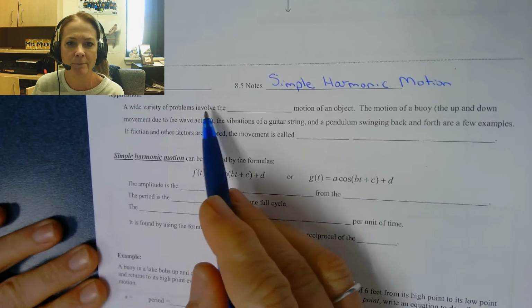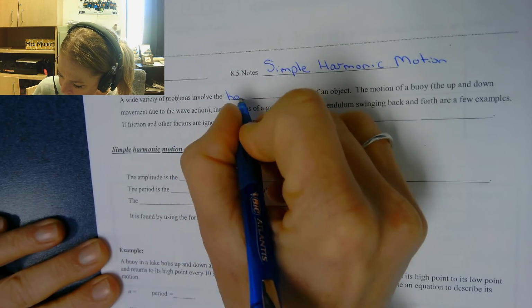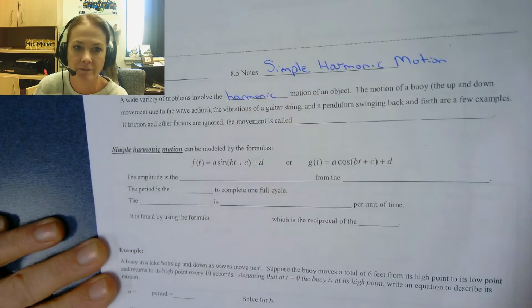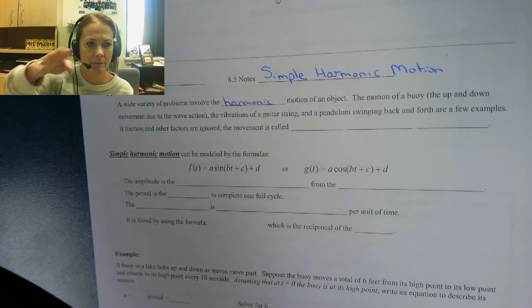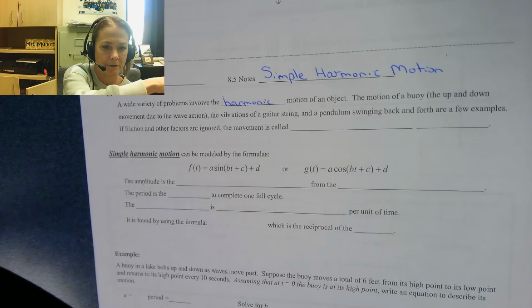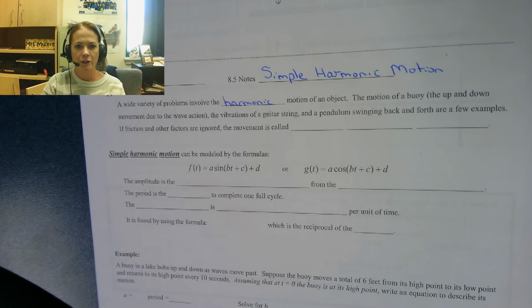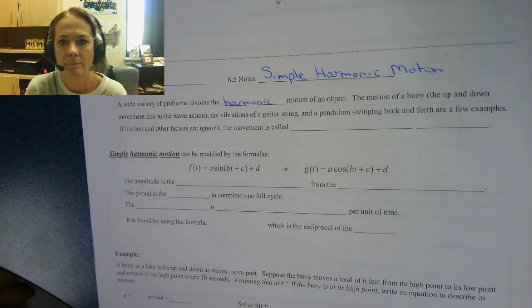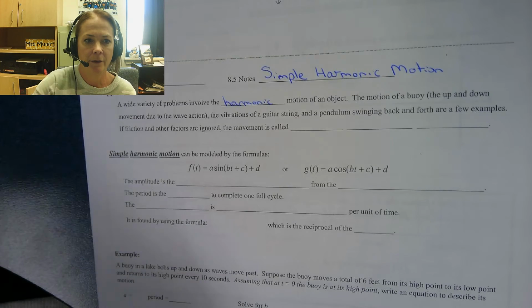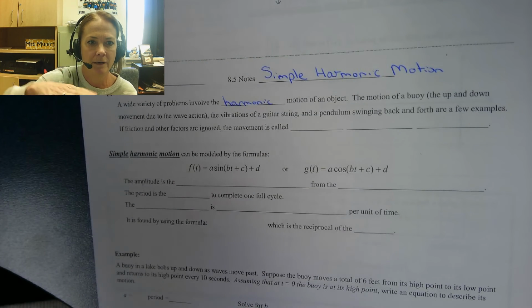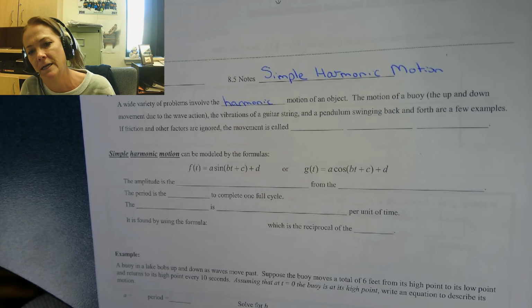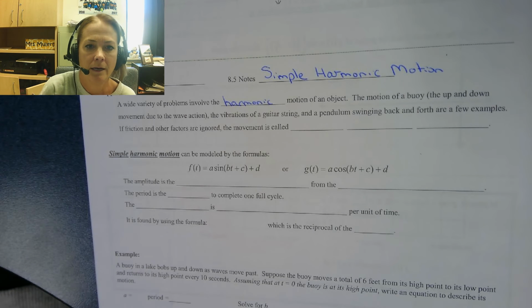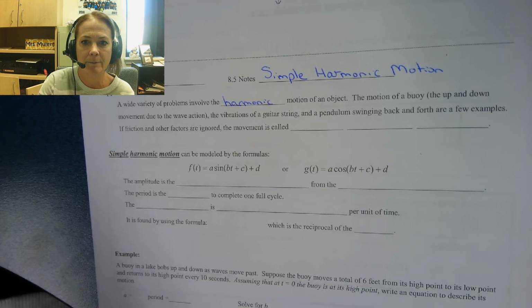A wide variety of problems involve the harmonic motion of an object. This just means one motion that's going to have a pattern to it, just like sine and cosine. It's going to make that kind of a wavy motion if you were to map it out on a graph. The motion of a buoy, the up and down movement due to the waves, you would map it this way. Vibrations of a guitar string, basically any sound wave, a pendulum swinging back and forth, are a few examples of harmonic motion.